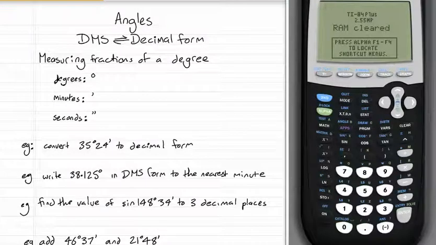Angles, measuring angles in degrees, minutes and seconds, or decimal form. We measure angles in degrees. The magnitude of an angle is degrees from one line from that turning point around to the other. But when we have part of a degree, often previously we've just measured it in decimal form, say 3.5 degrees. Actually though, parts of a degree are measured in minutes and seconds.